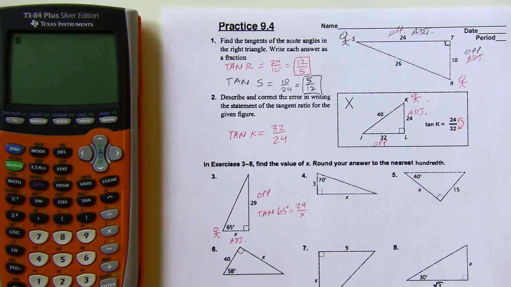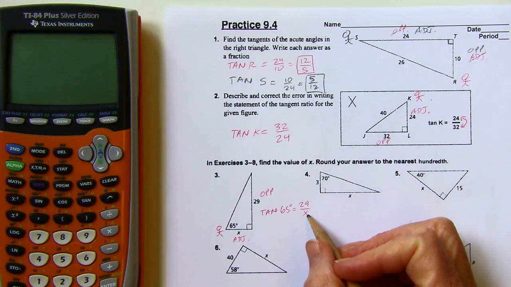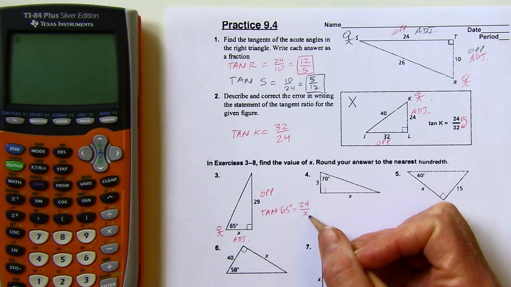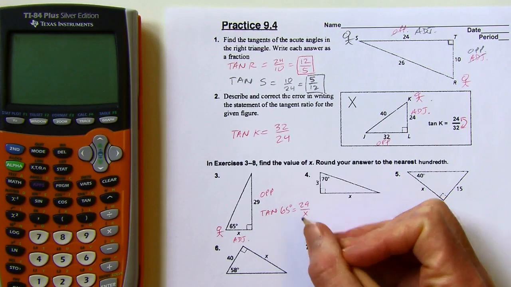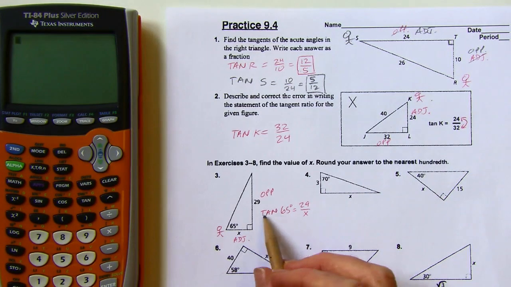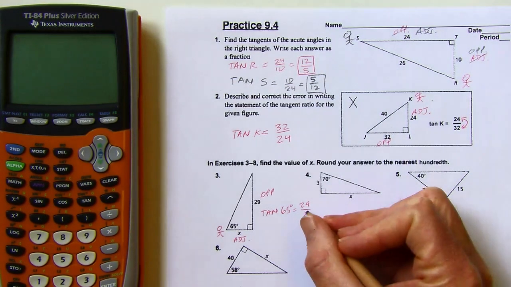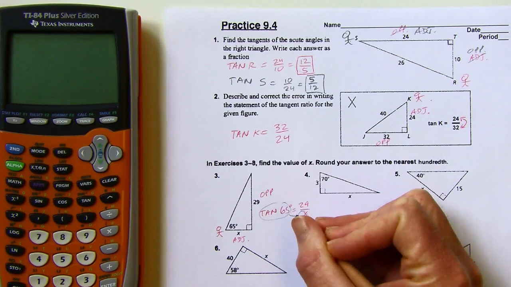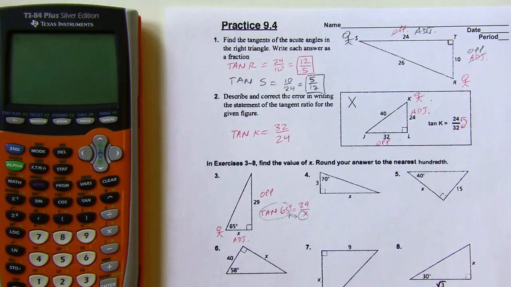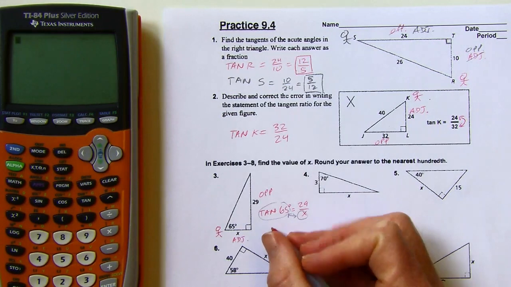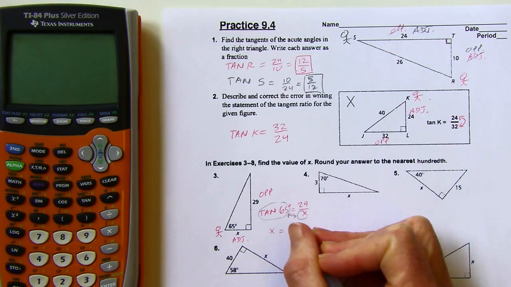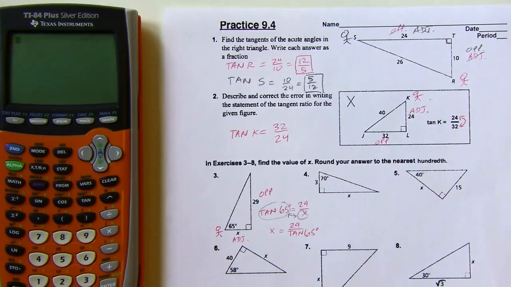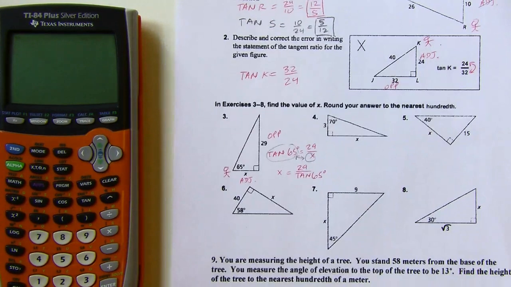Okay? And then what I can do to solve for x, some people would multiply both sides by 29, but that's not going to get the x out of the denominator there. You could multiply both sides by x, and then you'd still have to divide both sides by the tangent of 65. I'm going to do the incredible switch. That's a maneuver I invented. So you just switch those two when you've got a variable on the bottom, and here's what you're going to end up with, 29 over the tangent of 65 degrees.